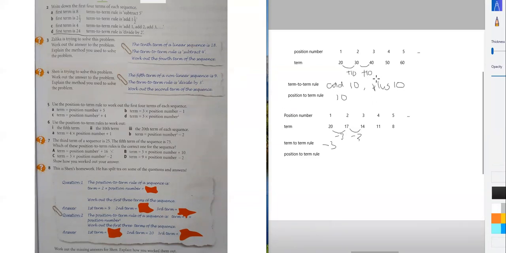What I mean is we only have plus and minus type of question if the question asks you to find position to term rule, right? You may have term to term rule, you need to write down times and divide only also, but then they will never ask you about position to term rule.